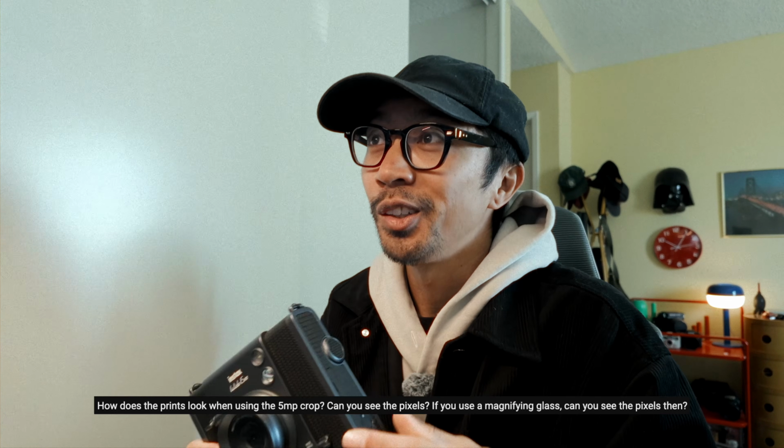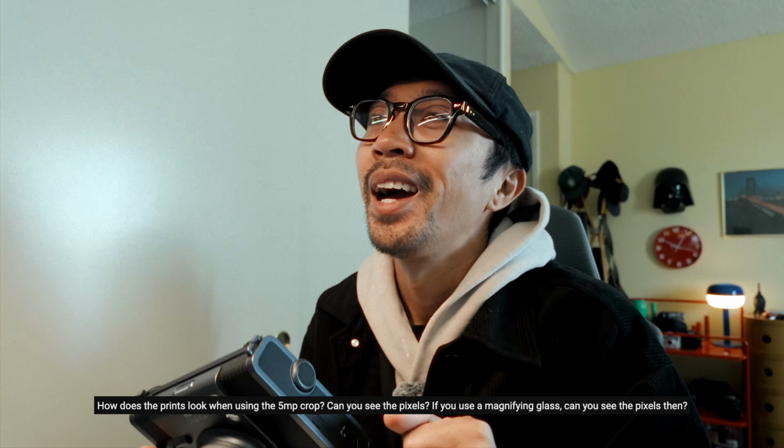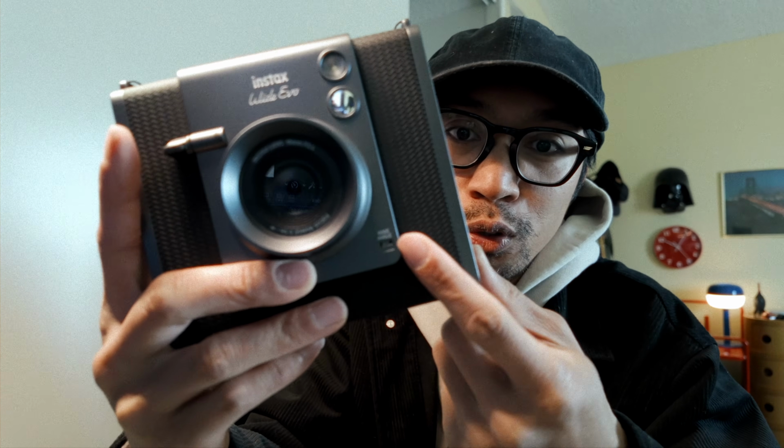Next question. How do the prints look when using the 5 megapixel crop? You can choose to shoot wide or crop. And shooting crop is definitely going to lower the quality. I've seen it, and it's not that great. And then following up to the question, if using a magnifying glass, can you see the pixels then?